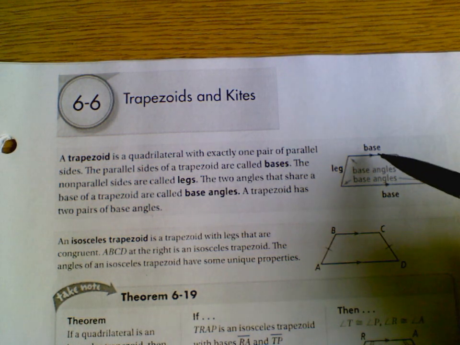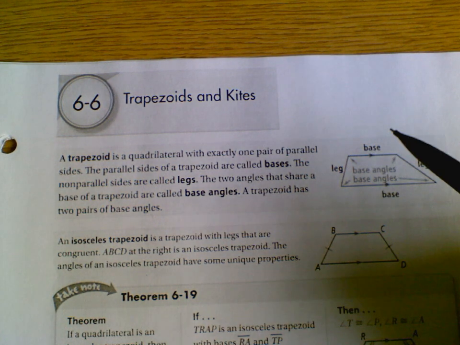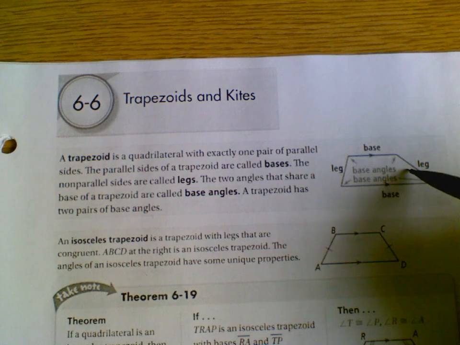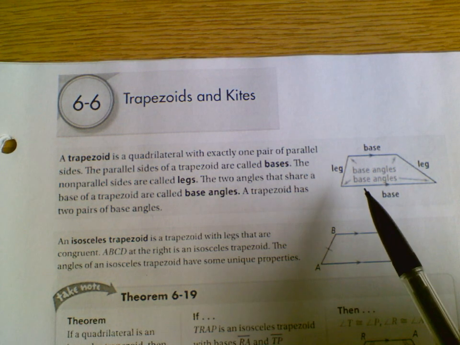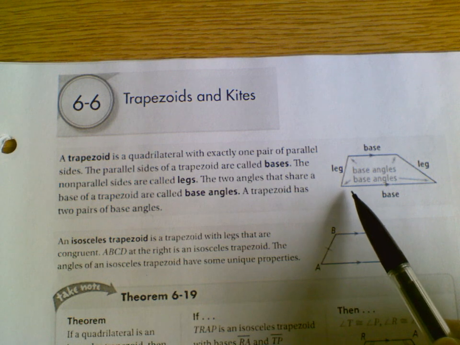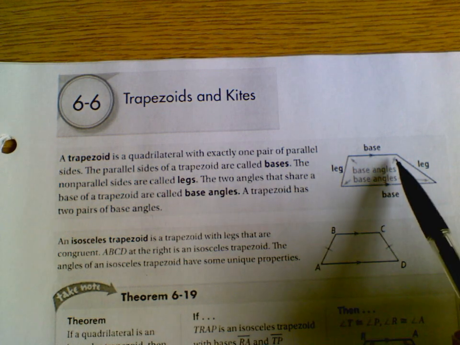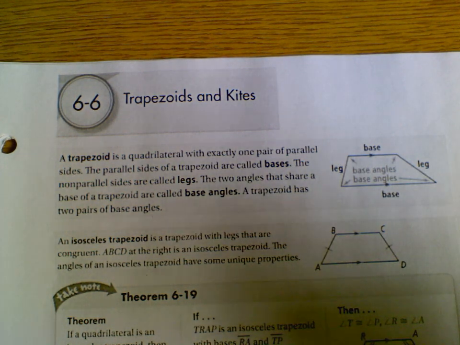Just some vocabulary. Your bases are always the sides that are parallel. Your legs are the non-parallel sides. And then your base angles are the two angles that share the base of a trapezoid. So these typically are called your base angles, and then all of those.